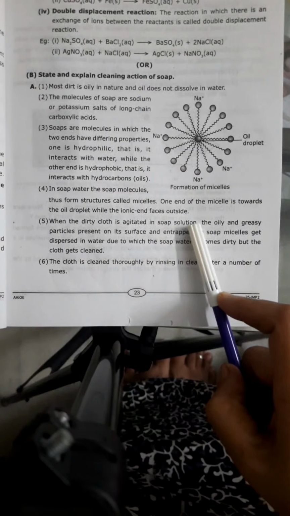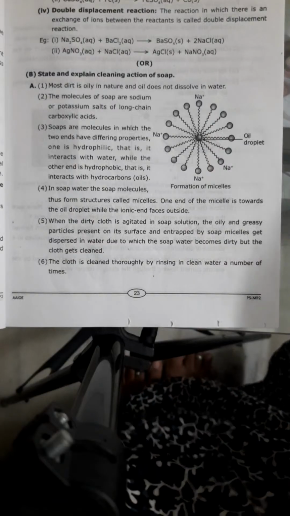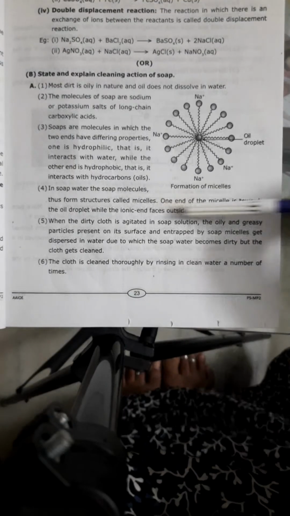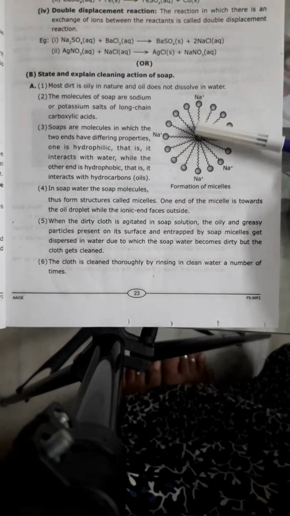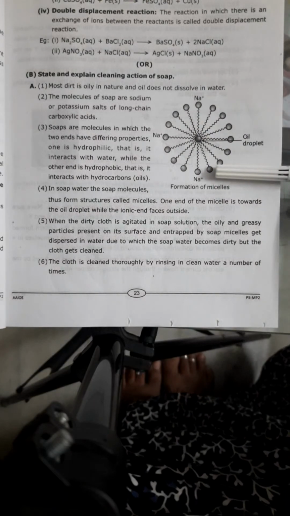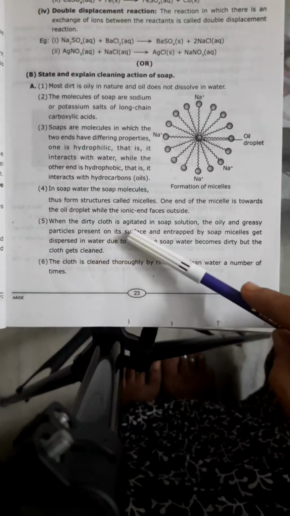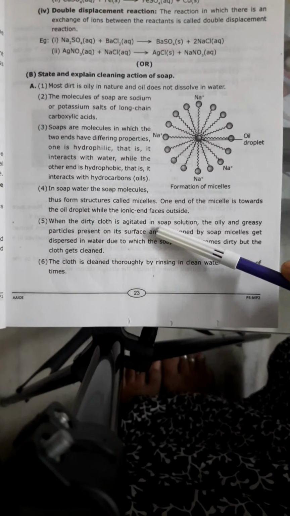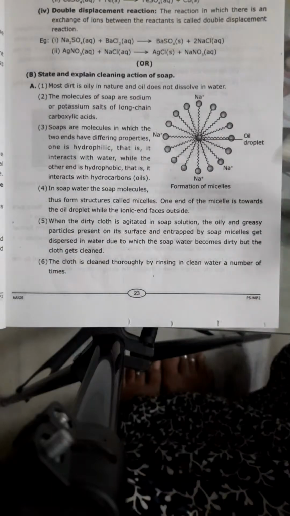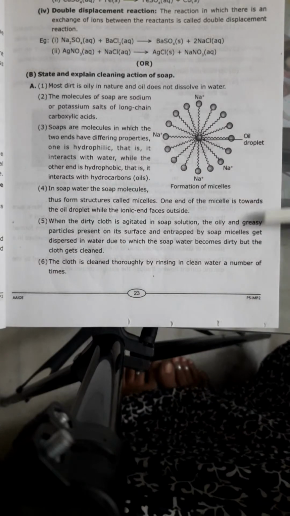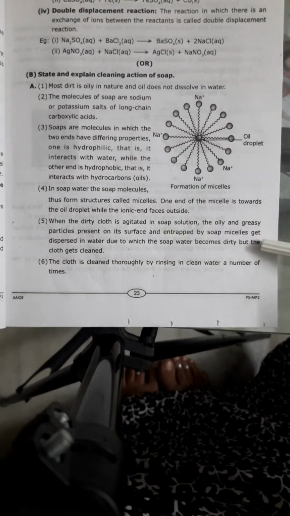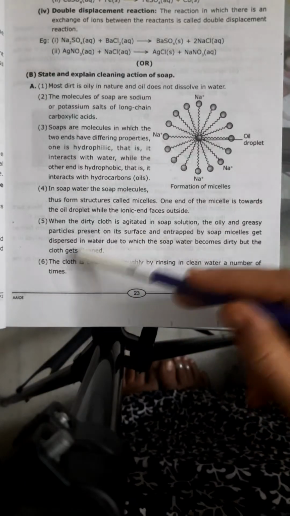M-I-C-E-L-L-E. Okay, so here it will form micelles, which is a circular structure having the head outward and the tail towards the dirt. When the dirty cloth is agitated, means when it is continuously kept in water and removed out of that, in soap solution, the oily and greasy particles present on the surface and trapped by the soap micelles get dispersed in the water. So this point you can make it simple.